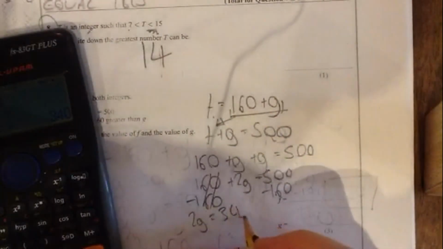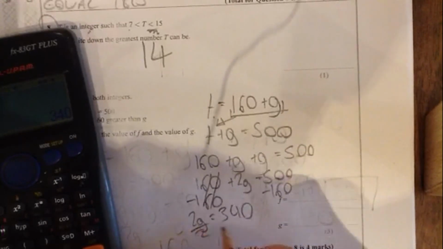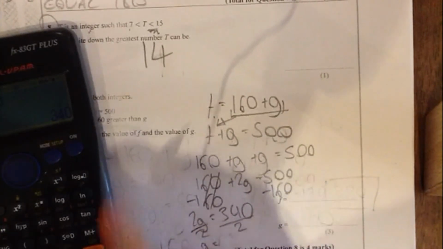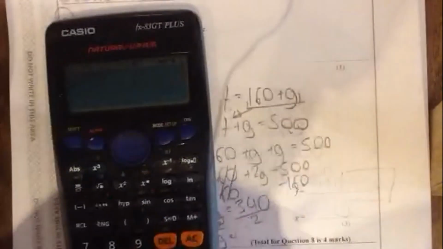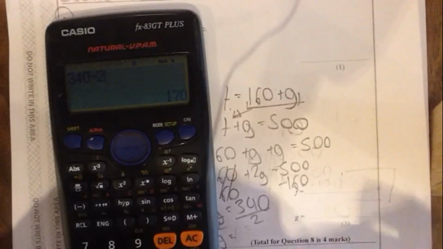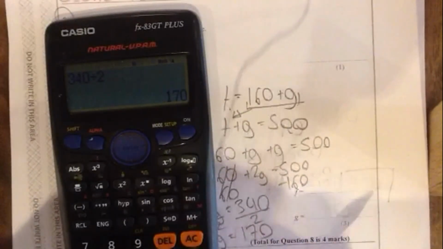340. There's 2 of them. I want 1 of them, so I'm going to divide them by 2. So G is 340 divided by 2, which makes it 170. Okay, now I know what G is, I need to find out what F is.